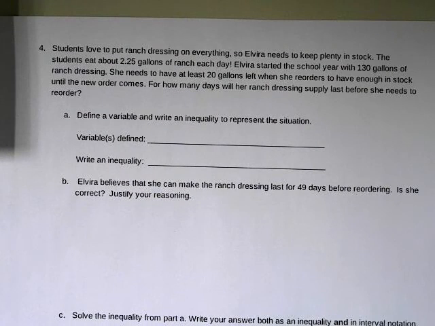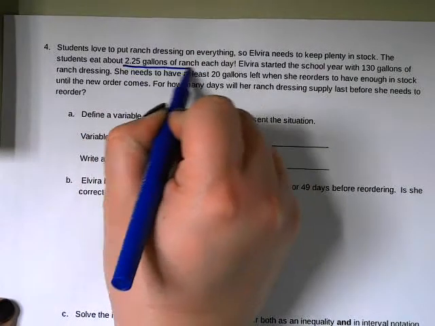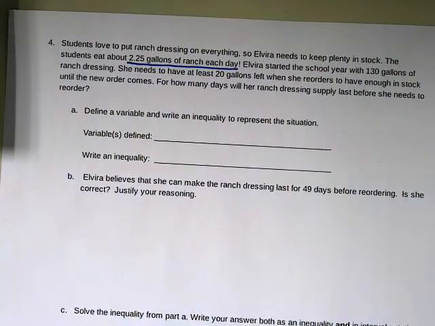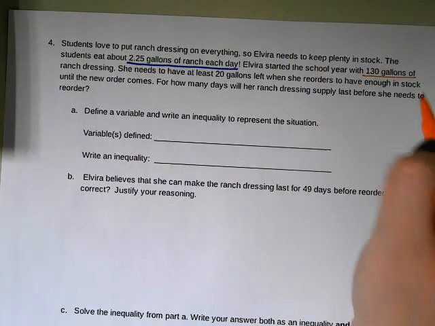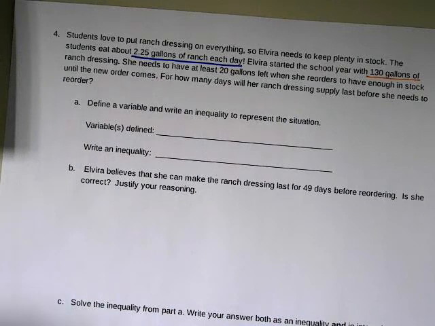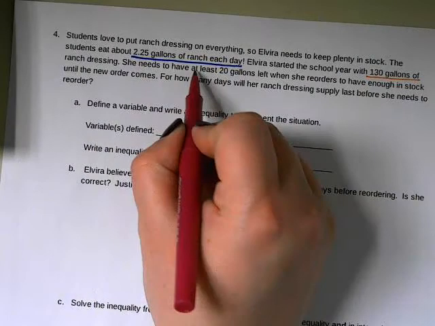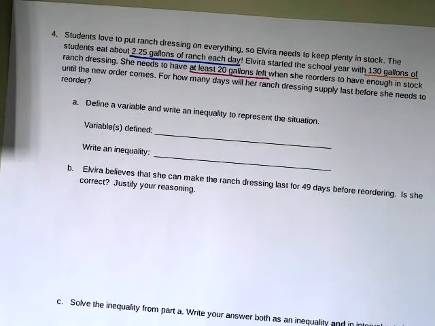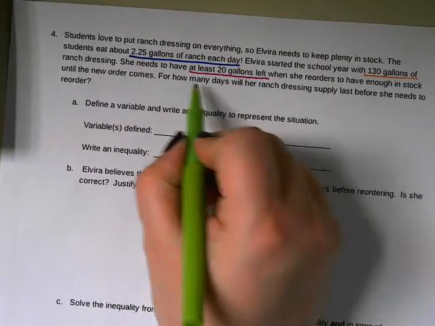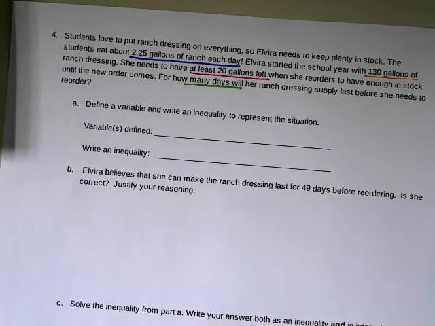So students love to put ranch dressing on everything, so Elvira needs to keep plenty in stock. The students eat about 2.25 gallons of ranch each day. Elvira started the school year with 130 gallons of ranch dressing. She needs to have at least 20 gallons left when she reorders to have enough in stock until the new order comes. For how many days will her ranch dressing supply last before she needs to reorder?